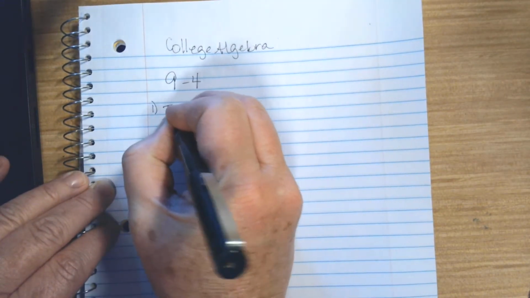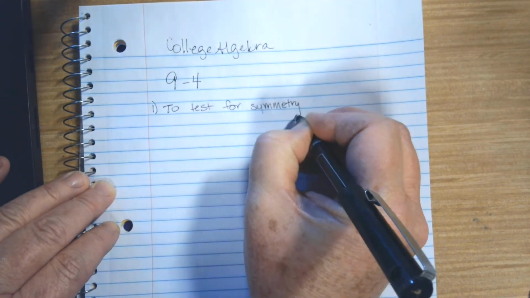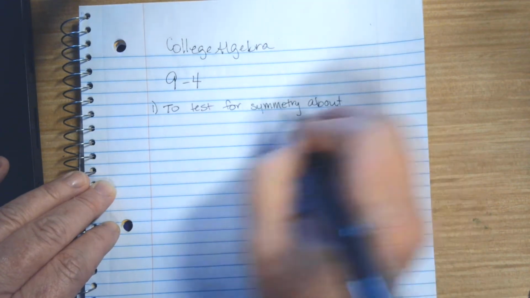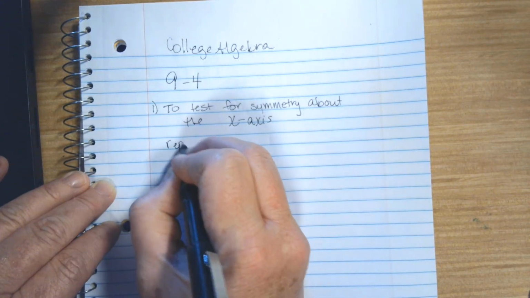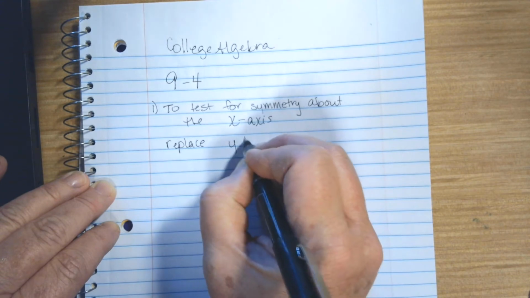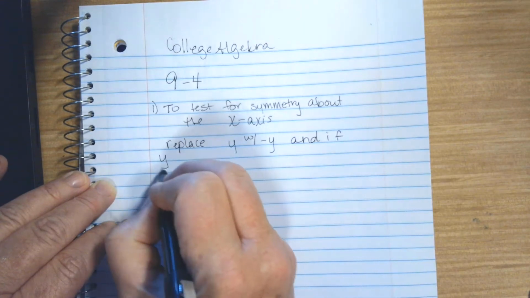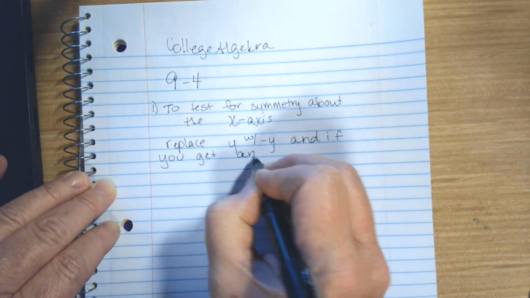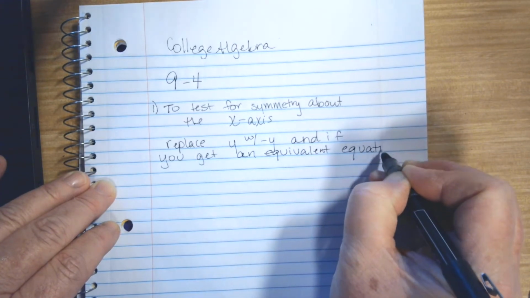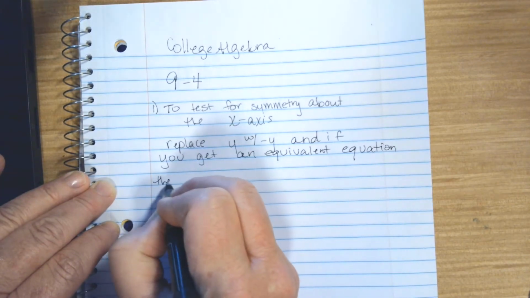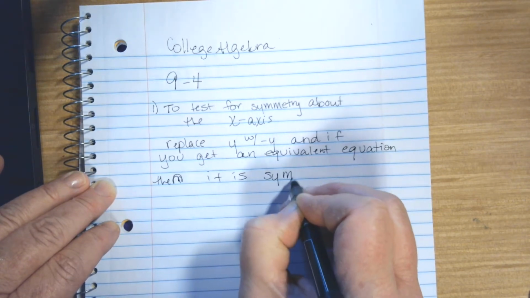Number one, to test for symmetry about the x-axis, you replace y with negative y, and if you get an equivalent equation, then it is symmetric.